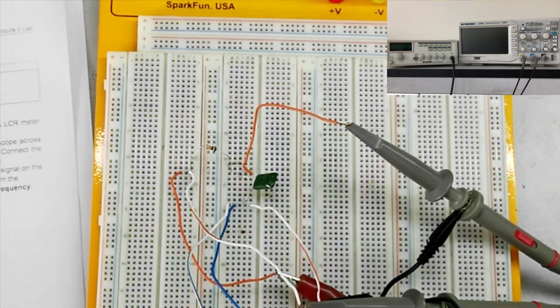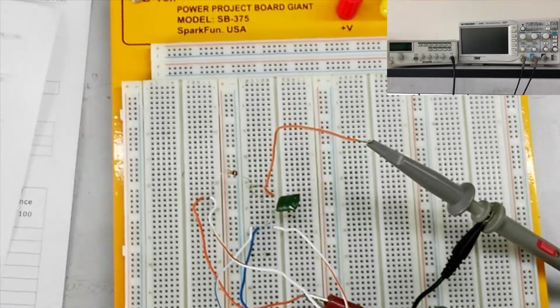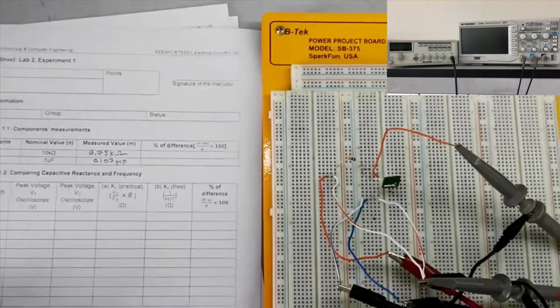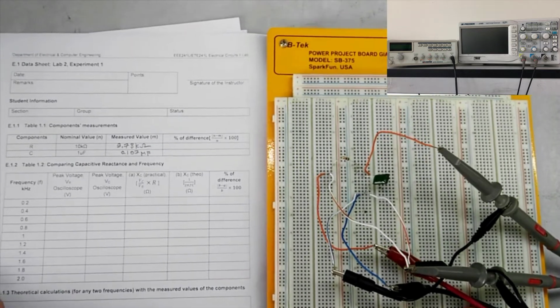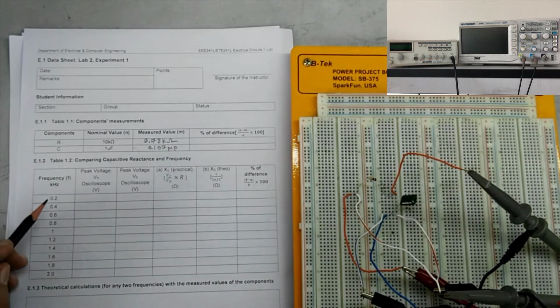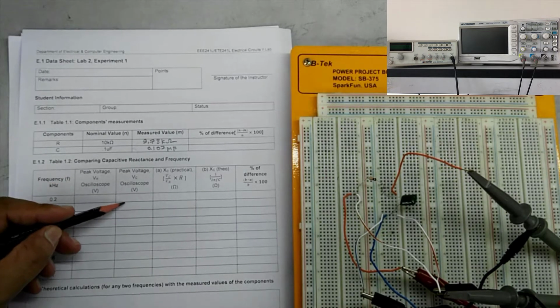Now we can start recording our readings. If we go back to our data table, we will see that we have to start at 0.2 kilohertz, which is 200 hertz, and keep increasing at increments of 200 hertz up to 2 kilohertz, and we will have to record both the voltage drop across the resistance and voltage drop across the capacitance.